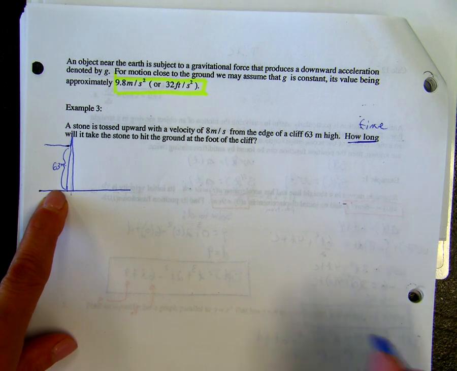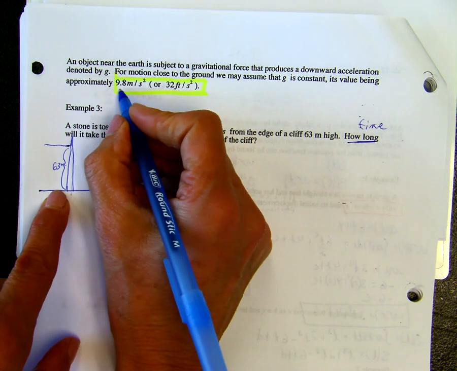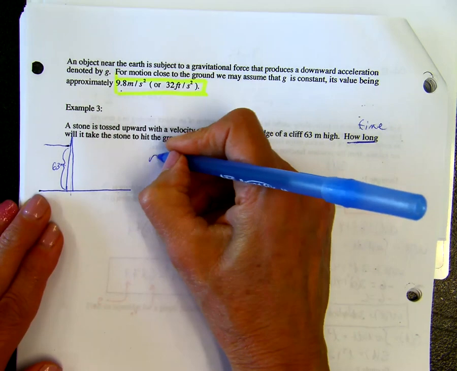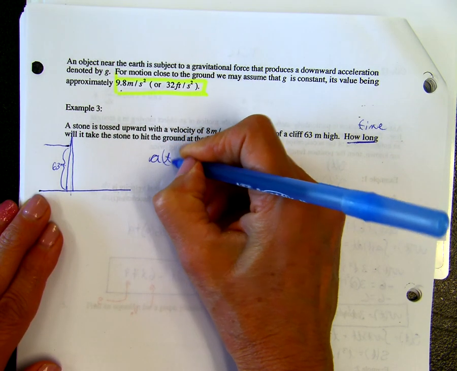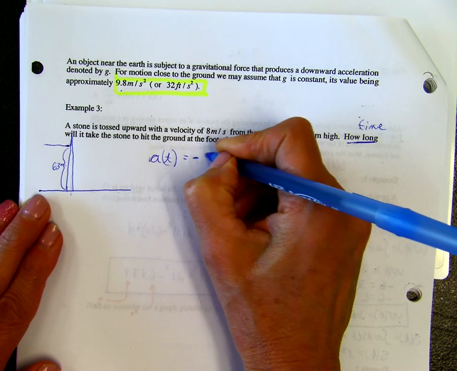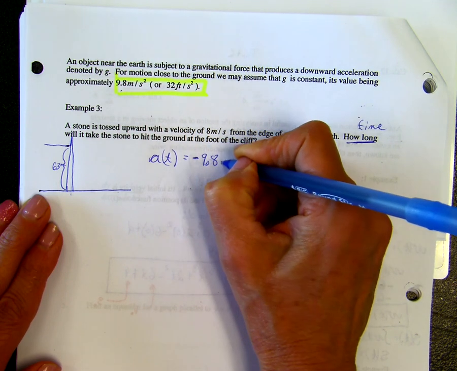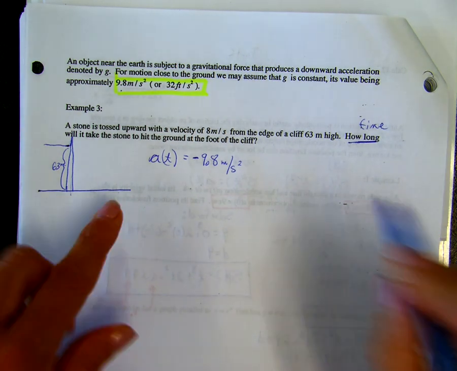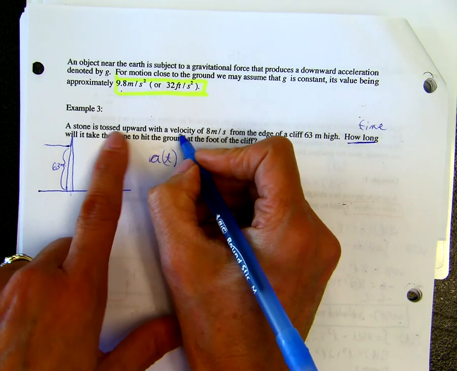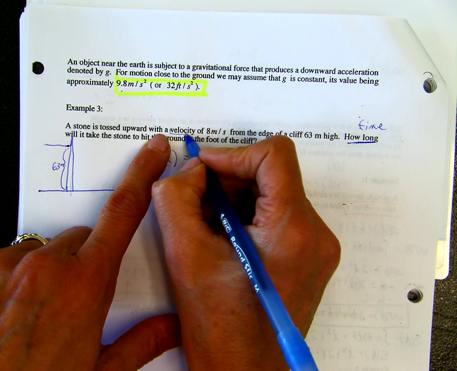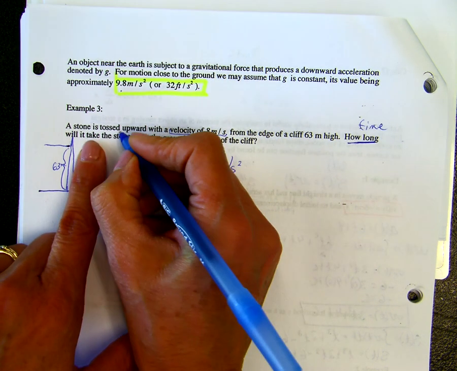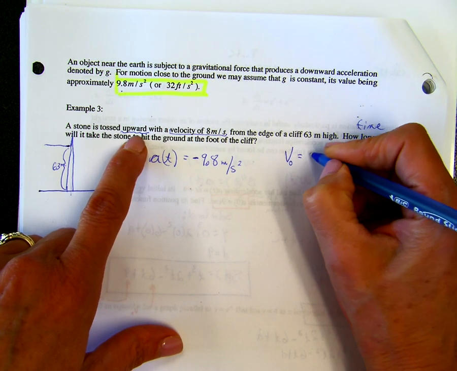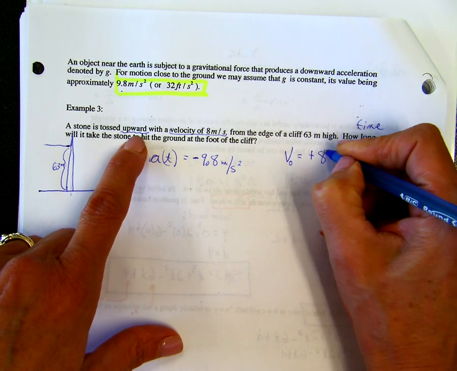Okay, so what do we know about this? We know that acceleration due to gravity is pulling that rock down. That is, our acceleration at time t is negative 9.8 meters per second squared. What else does the question tell us? It says we toss it upwards with a velocity of 8 meters per second, and this up means that our initial velocity is positive.